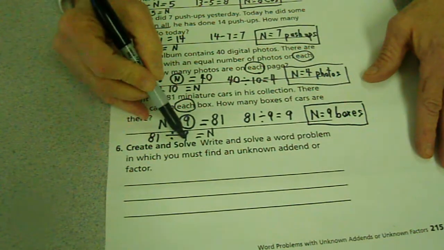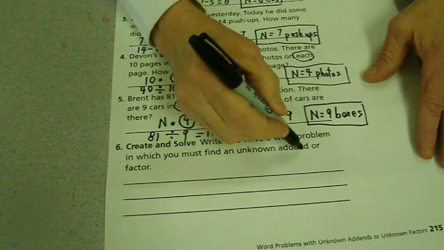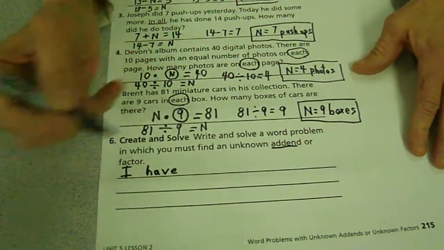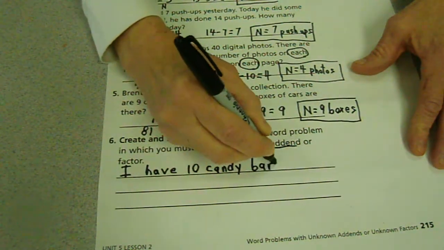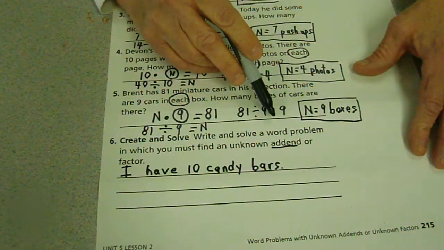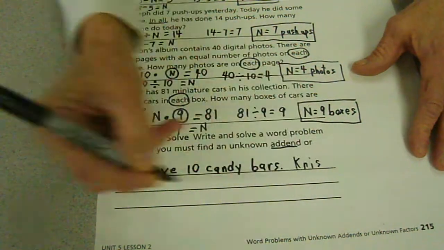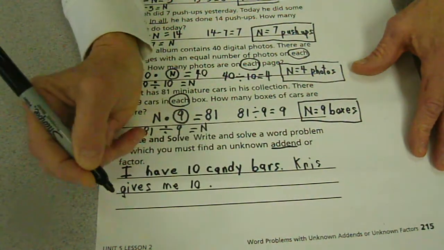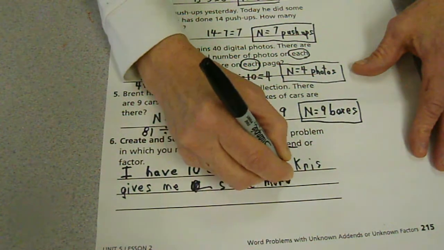Okay, number 6, create and solve. Write and solve a word problem in which you must find an unknown addend or factor. Well, I'm going to choose to do an unknown addend. So I have, let's say, 10 candy bars. I have 10 candy bars. So then my addend, because it wants a missing addend, the next information I give is my unknown. So let's have Chris give me some more candy bars.